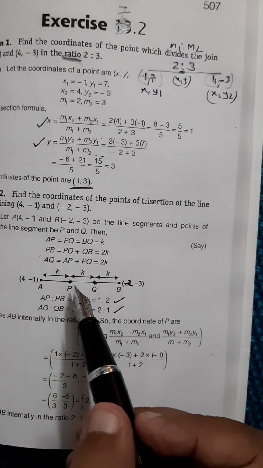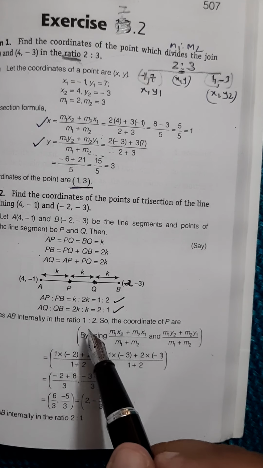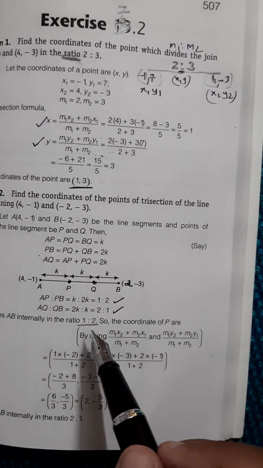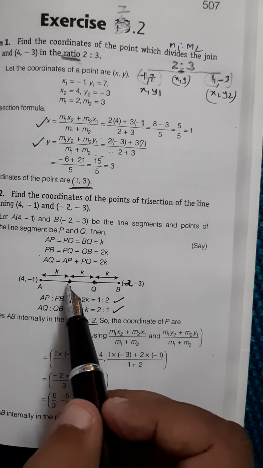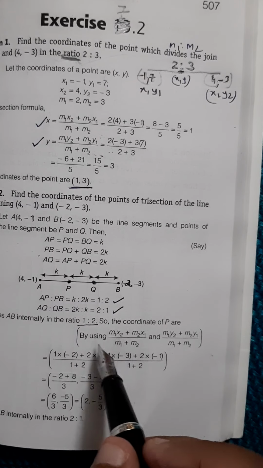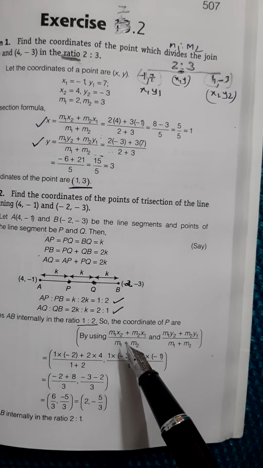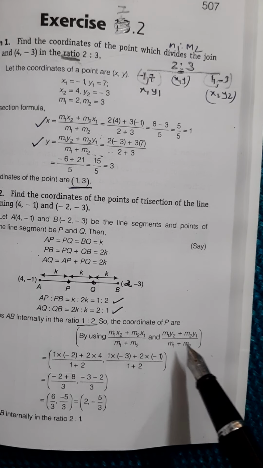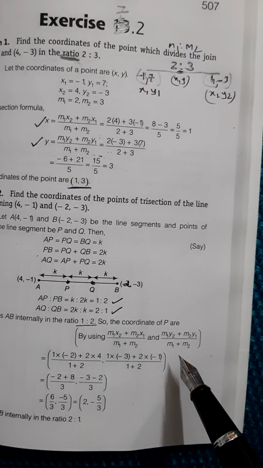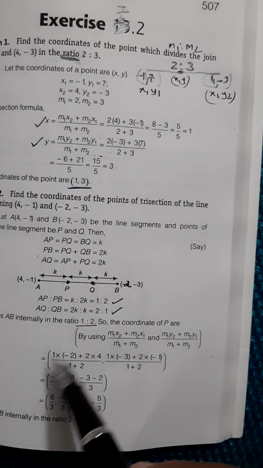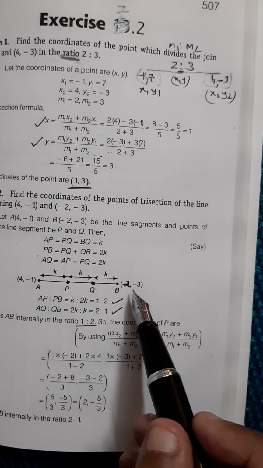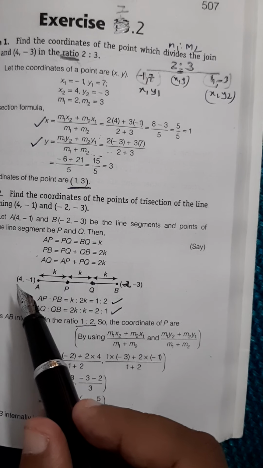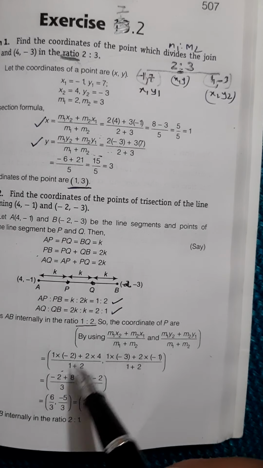So first I am going to solve p, and when I am solving for p, you are going to use the ratio 1:2, right? So we are going to use the section formula and find out the coordinates of p. So x, the formula we have already discussed in question 1, m1 x2 plus m2 x1 divided by m1 plus m2, and y value m1 y2 plus m2 y1 divided by m1 plus m2. So m1, that is 1 here, multiplied by x2, that is minus 2, plus m2, that is 2 here, multiplied by 4, that is x1, divided by 1 plus 2.